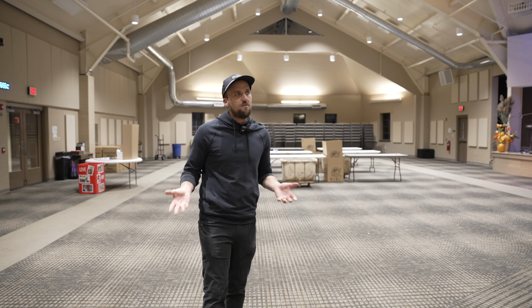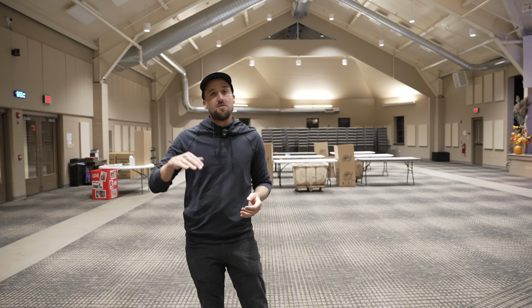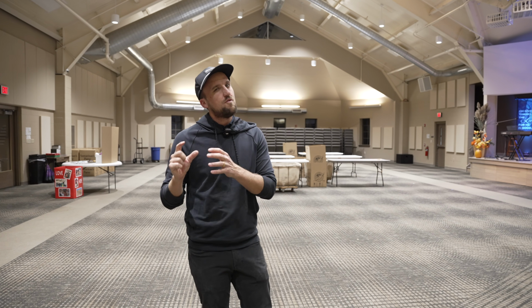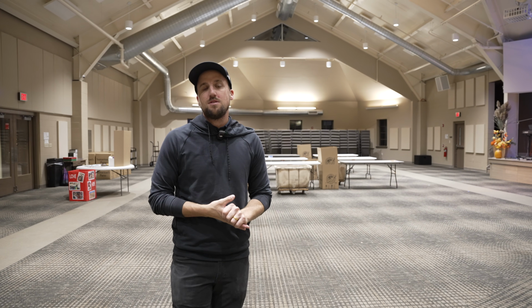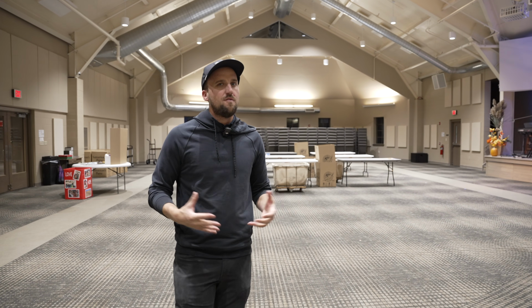So this room beforehand, when you clapped your hands, it was closer to like 4 or 5 seconds of reverb time. Now I'd say it's just over 2 seconds. There are still opportunities where you could add additional absorption to the space, but I think this is great for a church environment, for congregational worship. You want people to hear each other singing and feel that energy in the room.